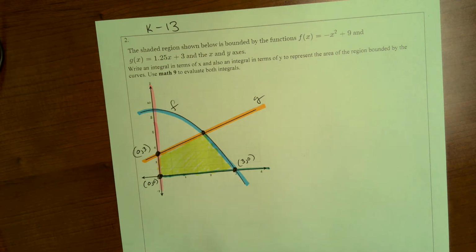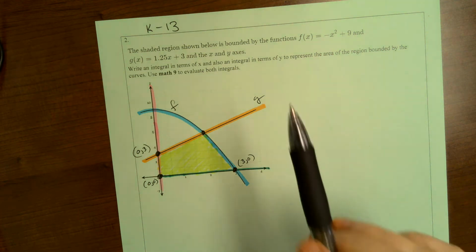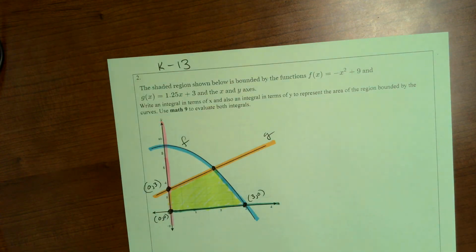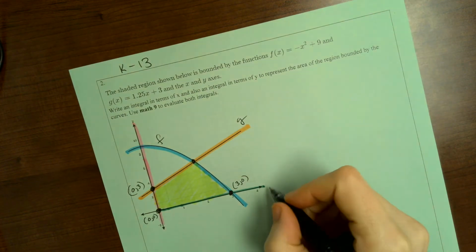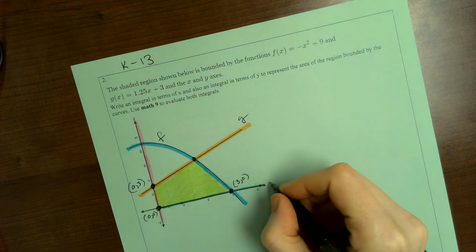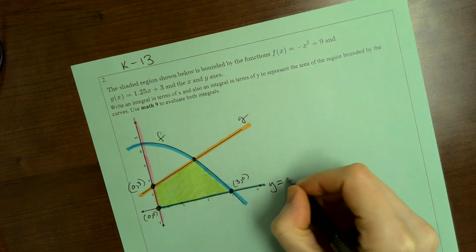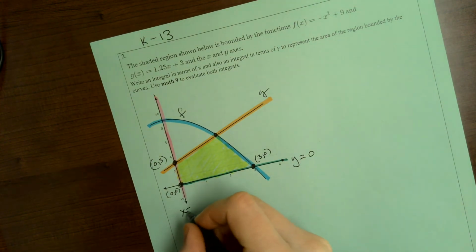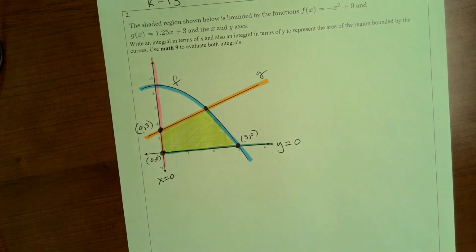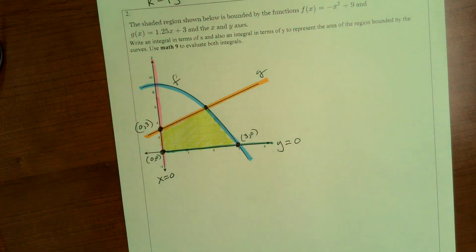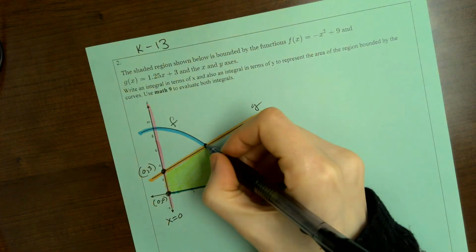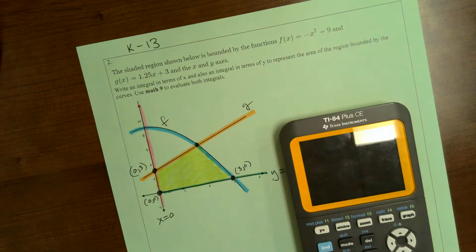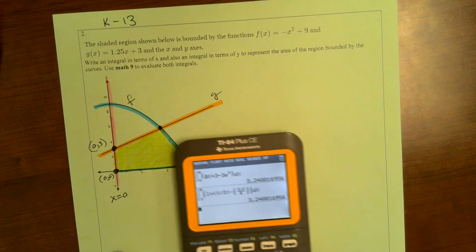Guys, another good thing to do is, whenever the x and y axes are sides or boundaries of the region, you should label them. The equation of the x-axis is y equals 0. The equation of the y-axis is x equals 0. We're going to use those as well. I'm going to do something similar to last time after I find this intersection. And guys, if you're following along, you could go ahead of me if you want.